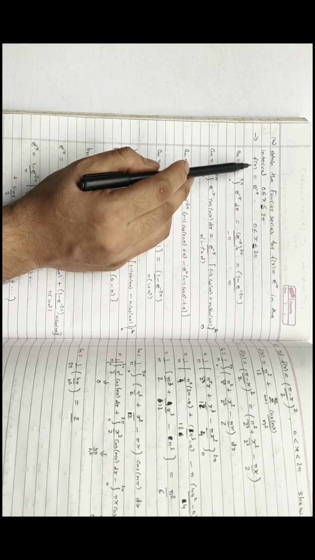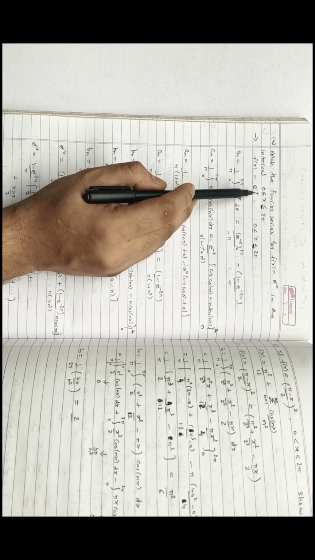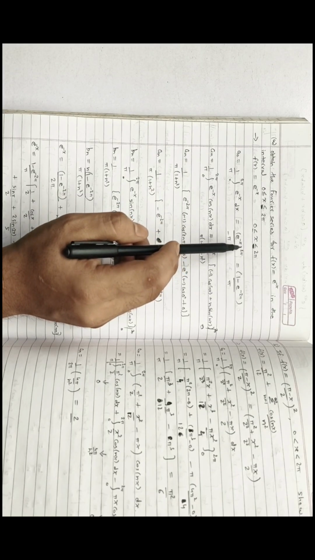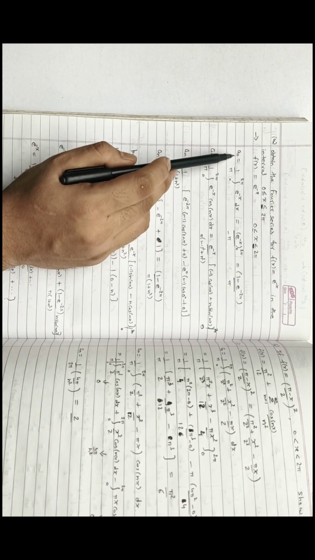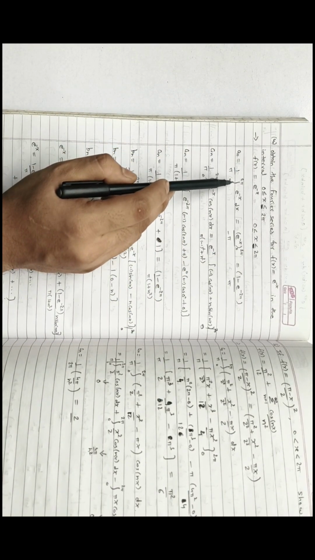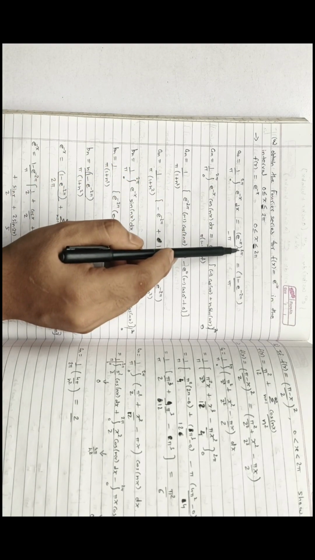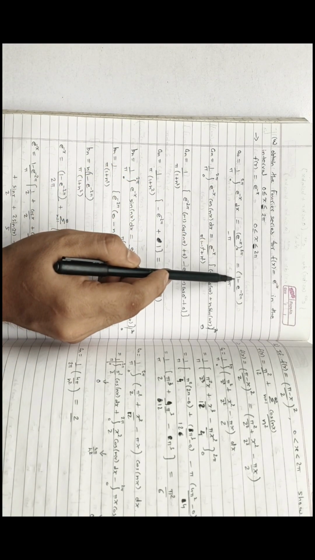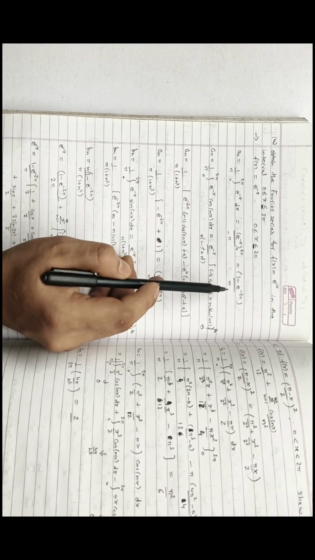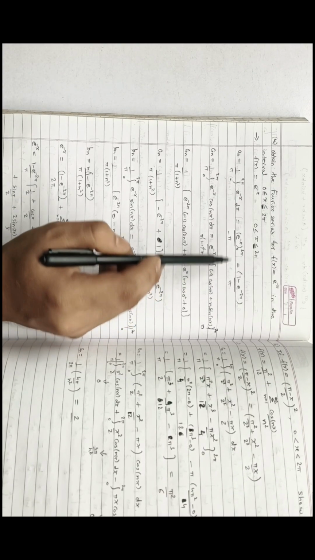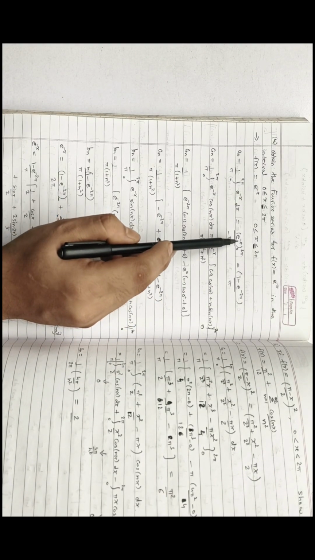So f of x is equal to e to the power minus x, from 0 to 2 pi. We will first find a naught, which is 1 upon pi integration from 0 to 2 pi of e to the power minus x dx. After solving this, we will get the value (1 minus e to the power minus 2 pi) upon pi. I have substituted this minus above.